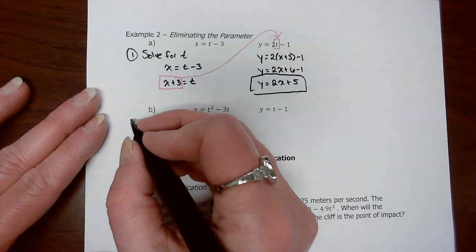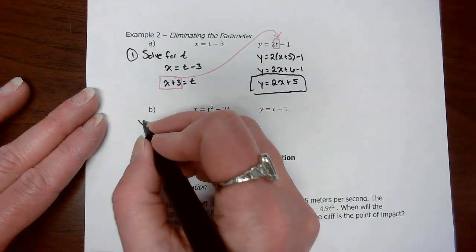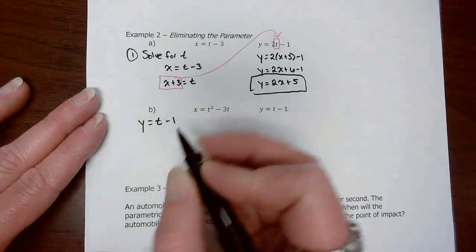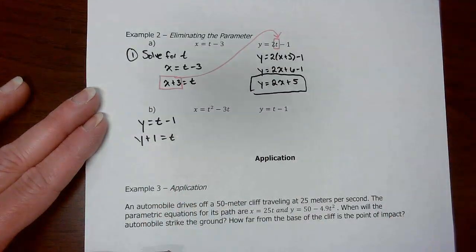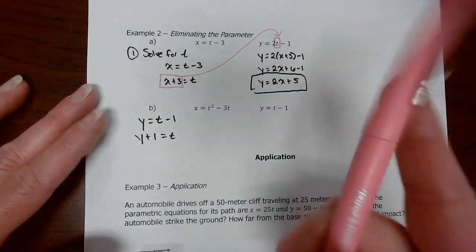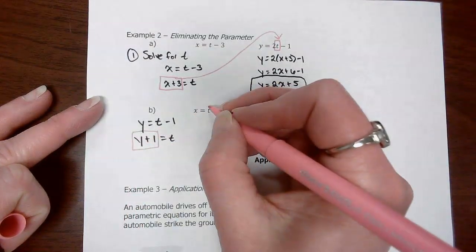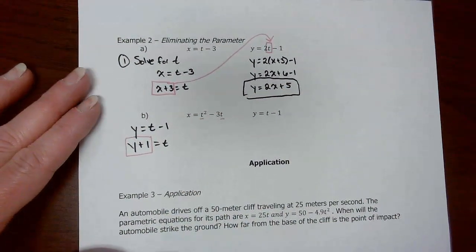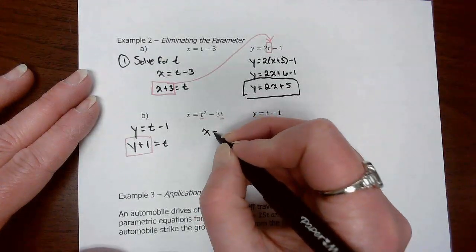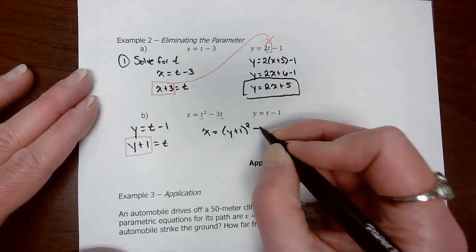So I'm going to solve for t. So step 1, solve for t. I think the second one would be the easiest. So that'd be y plus 1 equals t. And I want to substitute into this other equation. So this is going to go in where the t's are. In this case, I have 2 different t's. So I'm going to replace each t with that representation.